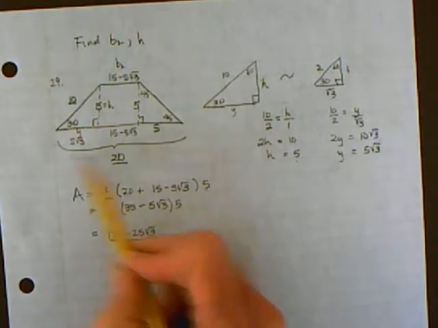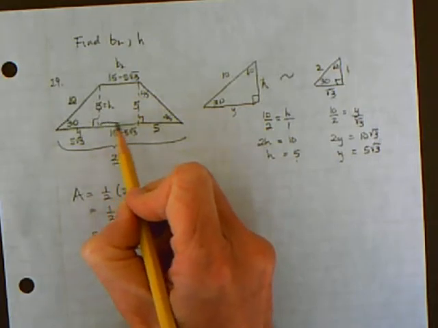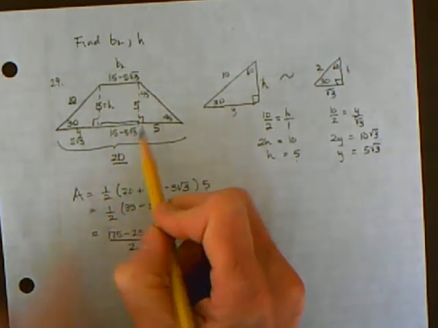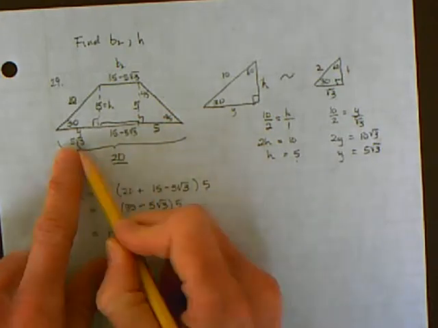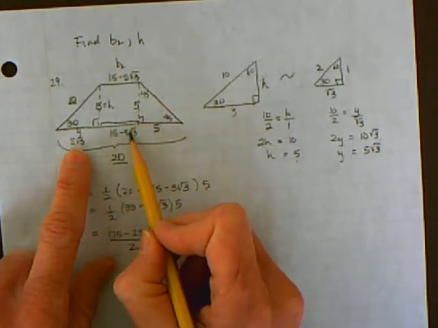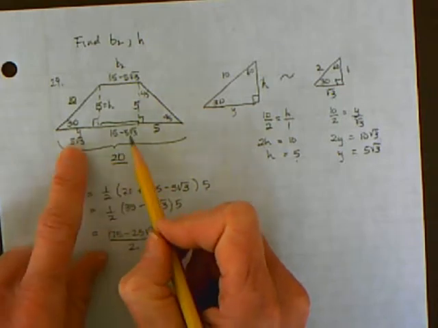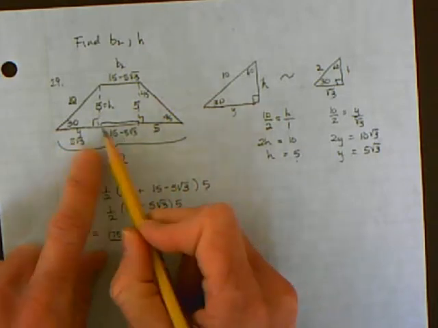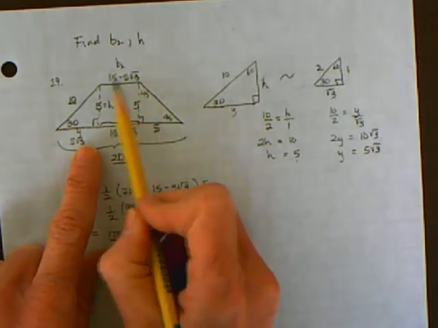I know this entire length is 20, so I need to know this piece right here in the middle, from here to here. And so this is going to be 20 minus 5, that's where the 15 comes from, minus 5 radical 3. All these pieces together have to add up to 20: 5 radical 3 plus 15 minus 5 radical 3 plus 5. Do they all add up to 20? You bet they do. 5 radical 3 minus 5 radical 3, that makes those guys go away, and then 15 plus 5 equals 20. So this piece right here is 15 minus 5 radical 3. So this base 2 is 15 minus 5 radical 3.